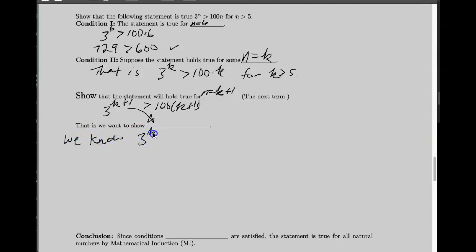We know that 3 to the k plus 1 can be expressed as 3 times 3 to the k. The reason I want to do this is that I want to get to something involving the induction hypothesis, that statement where n equals k is true. So I'm always manipulating somehow or using the terms to identify the kth term.